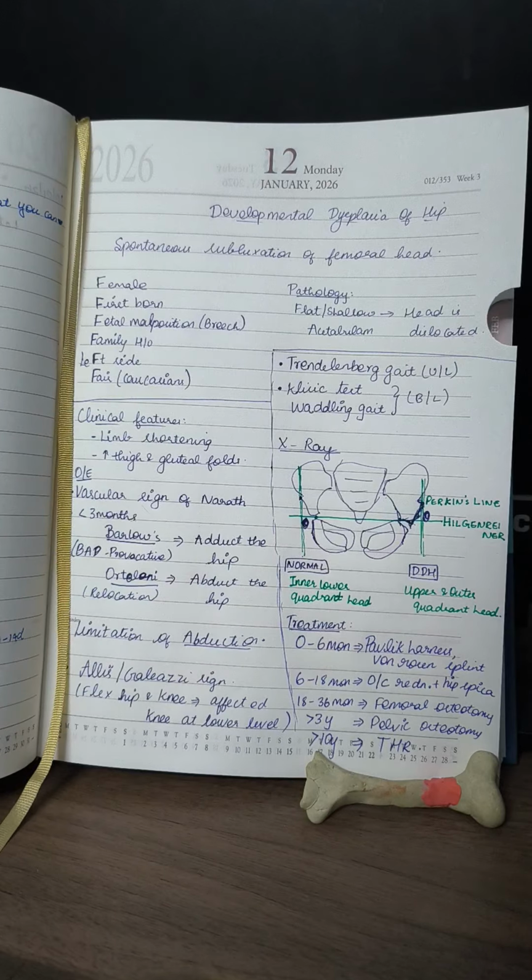Hi guys, let's see about developmental dysplasia of hip. It is a spontaneous subluxation of the femoral head. It was previously called congenital dislocation of the hip, even though it can present after birth. Pathology is a flat or shallow acetabulum which causes the head to dislocate. Other causes include laxity of the fibrous joint capsule.